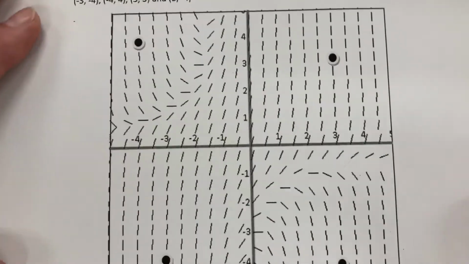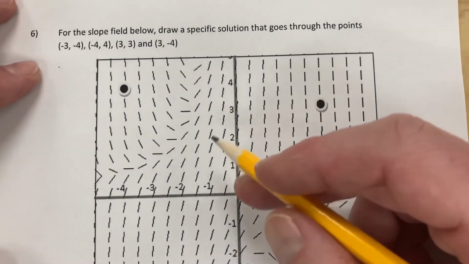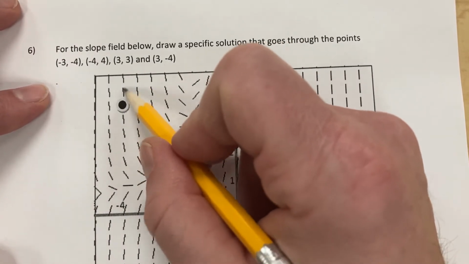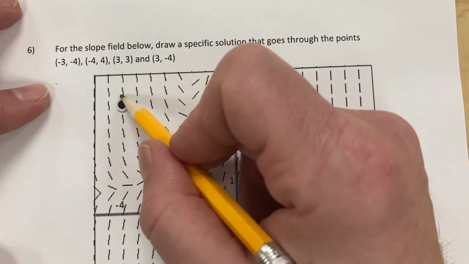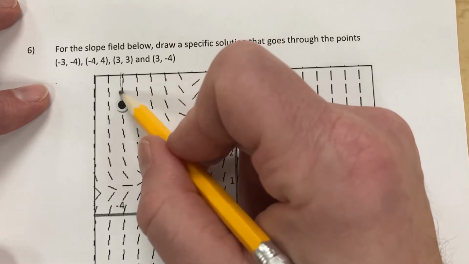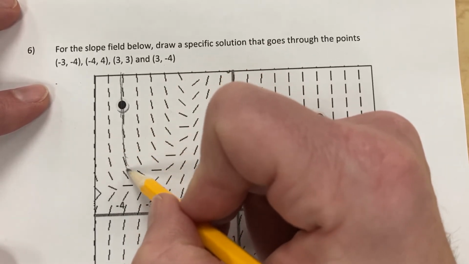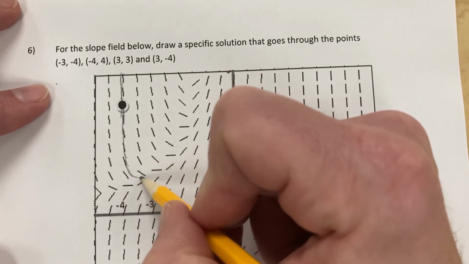All right, then we were given this slope field and we were asked to trace the solution through these 4 points here. So when we trace a solution, what we're doing is we're just following these slope lines. We're just letting the equation kind of flow with them. And once the lines start to turn like this, then we turn our equation as well.